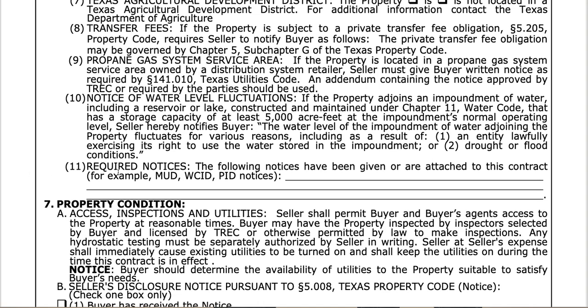The following notices have been given or are attached to this contract. If it's in a MUD, a PID notices, so anything like that, Google those. Make sure your client will know more than likely if they're in one of those, and so you need to address those when those come up.